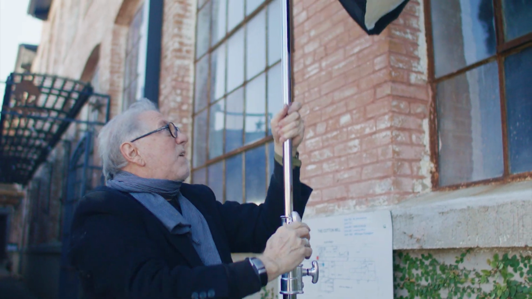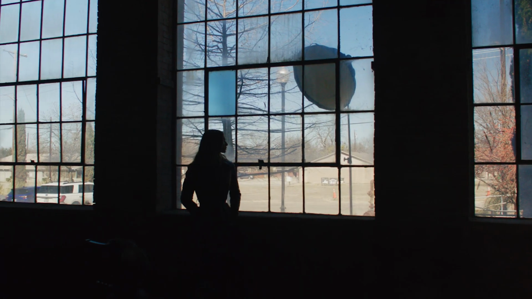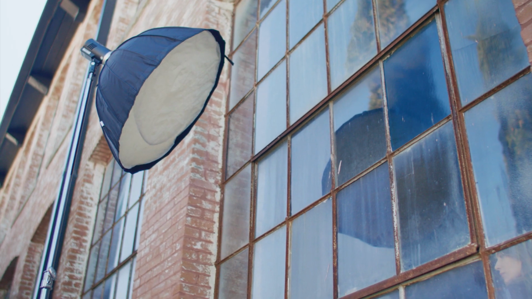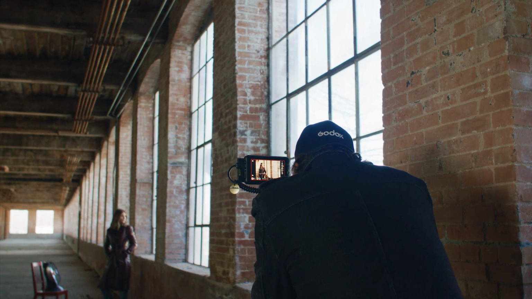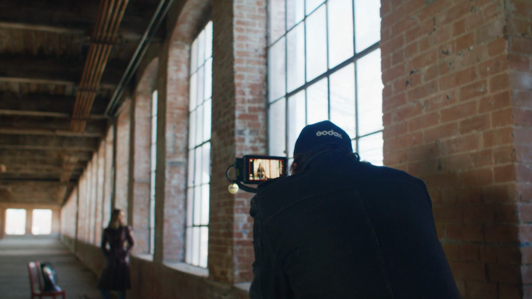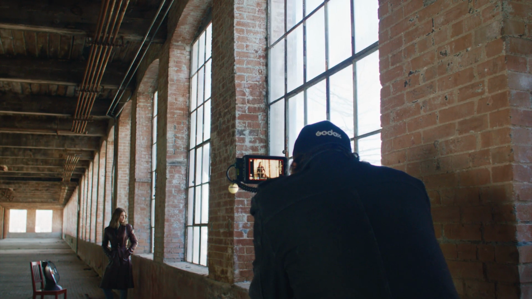Another way that we might change our lighting ratios within our exposure is to place a light outside the window, coming from the same direction as our apparent light source, to create more contrast or drama between the dark and light areas. Right there, beautiful. One more. One more. Right there. Gorgeous.